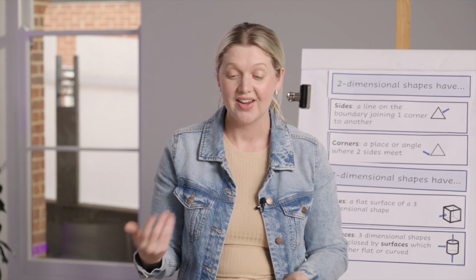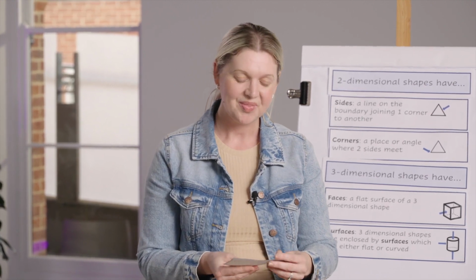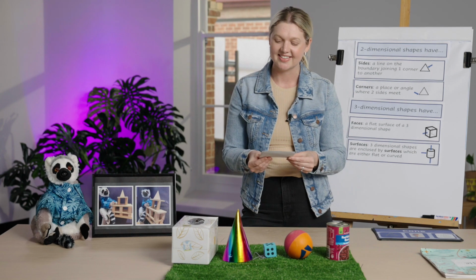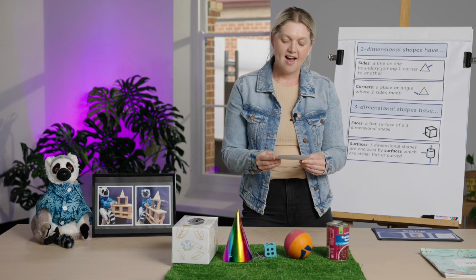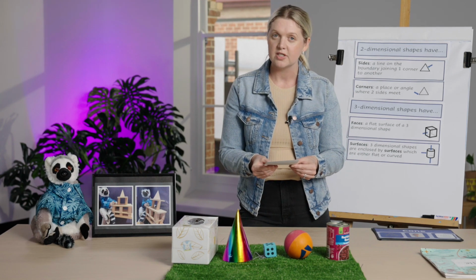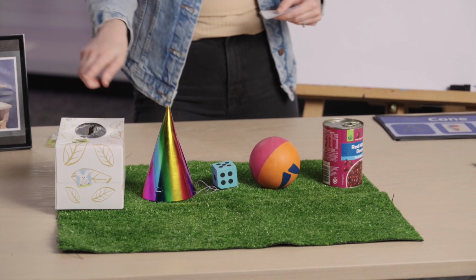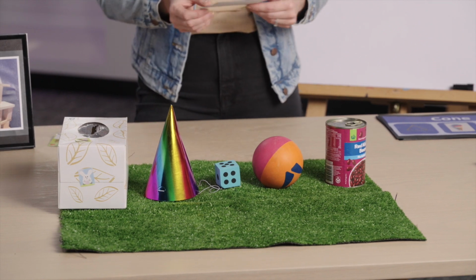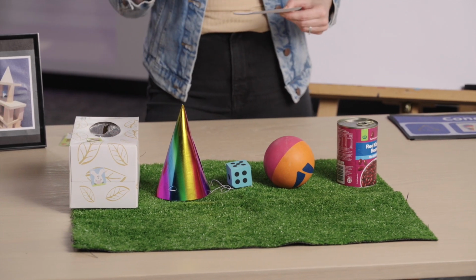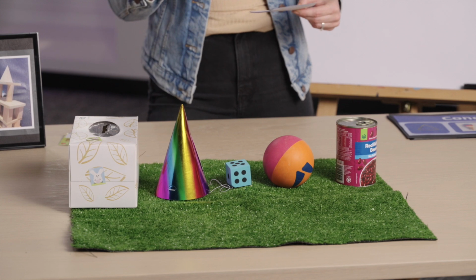Now that we know what the face of a 3-dimensional object is, I want you to listen carefully to these clues, and you're going to help me match the clue to the 3-dimensional object. Are you ready? Okay, the first clue is: I have a curved surface and a point. Look at the 3-dimensional objects and find which one has a curved surface and a point.